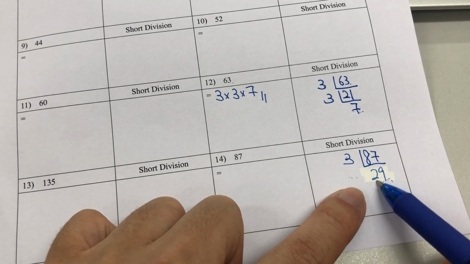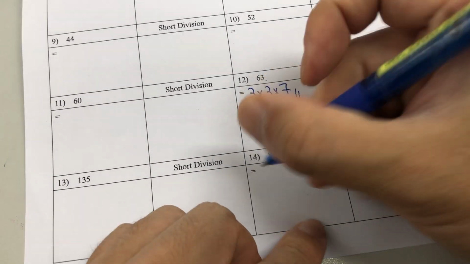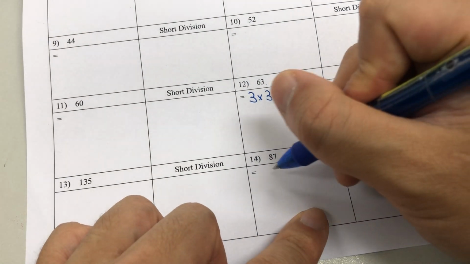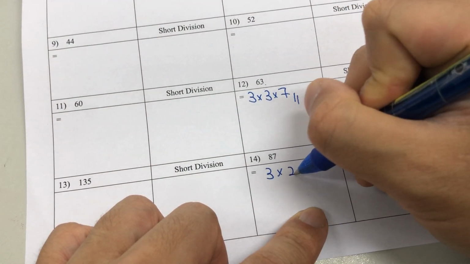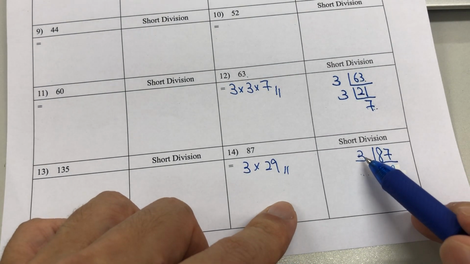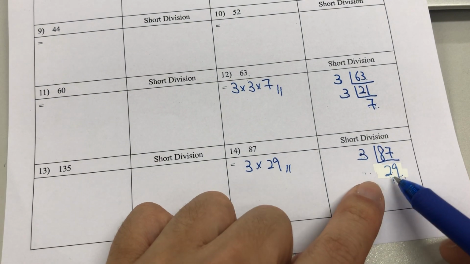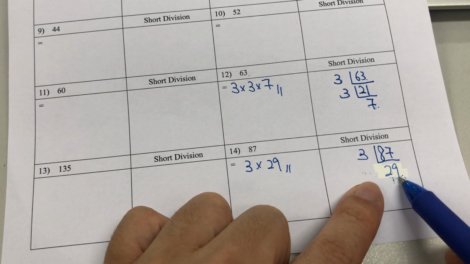So 29 is also a prime number. So we've got these two prime numbers, and therefore 87 could be written as 3 times 29. And then we stop here because these are both prime numbers. 29 is a prime number, so we stop here. Okay?